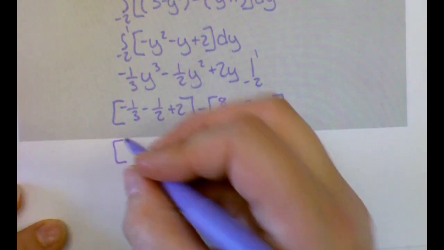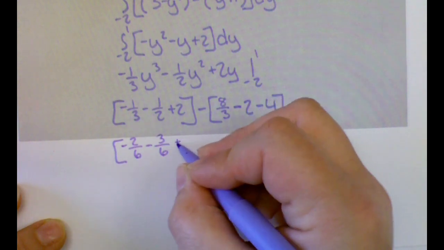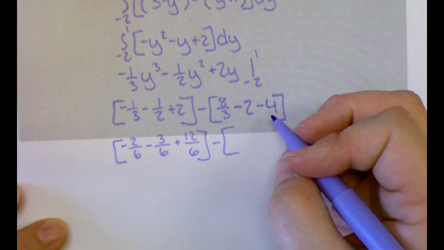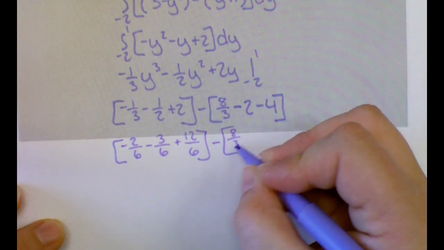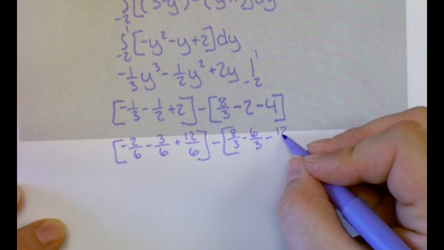All right. Let's change this stuff into sixths. Negative 2/6 minus 3/6 plus 12/6 minus, we can change this into thirds. 8/3 minus 6/3 minus 12/3.